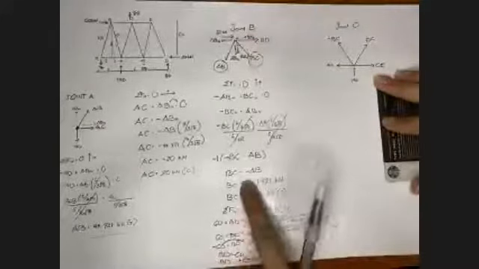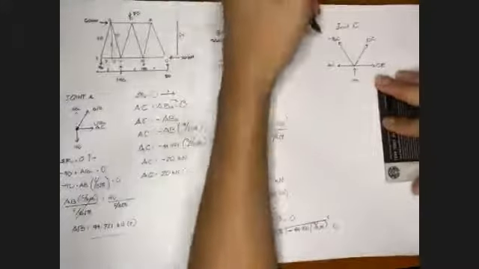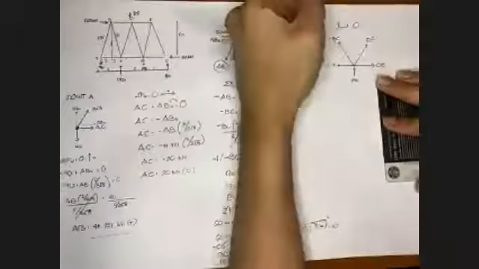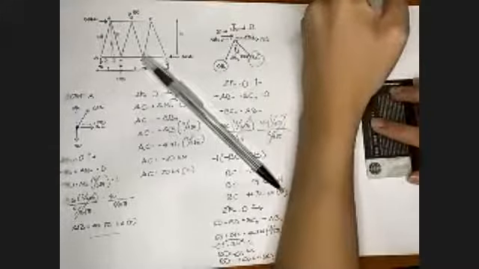BC here is 44.721, and our AC is 20 kilonewton. So what we are missing is the vertical component of BC and the horizontal component of BC. Let's call those DCV and DCH. Then the other thing we are missing is the horizontal component of CE.